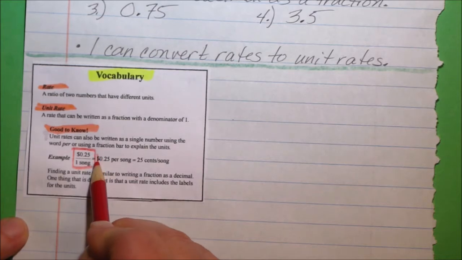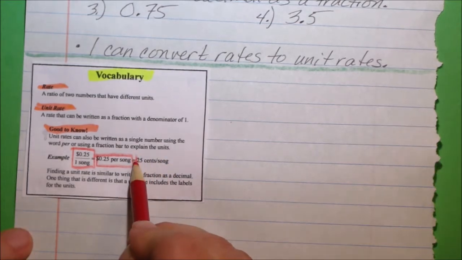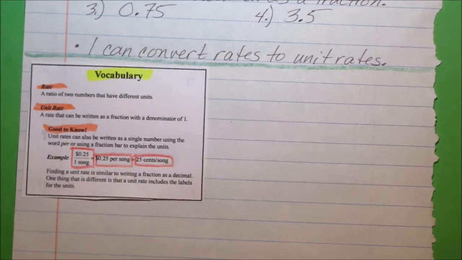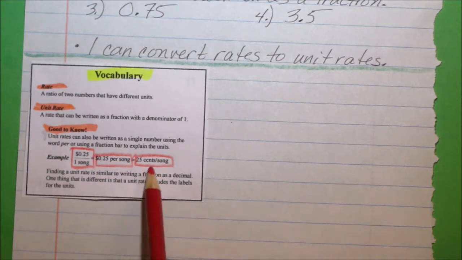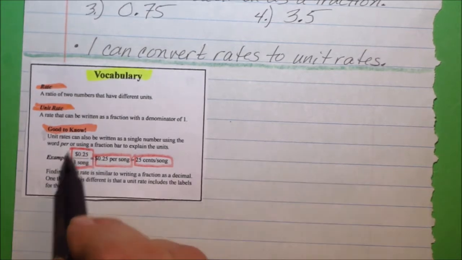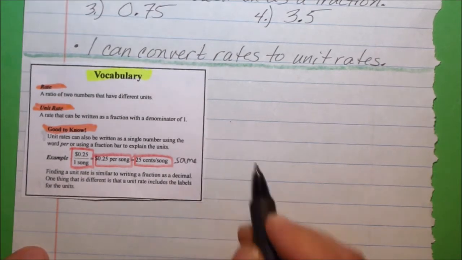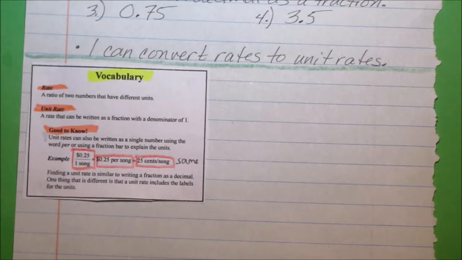Or we could write it here in words, 25 cents per song. But also this little slash bar also means per. So we could also write it as 25 cents per song. So there's 3 different ways we could write it, but they all mean the same thing and we say them all the same way. They all 3 mean 25 cents per song. All right, but this fraction deal is the way we will write it in our lessons because it makes it easiest for doing the conversions that we're going to be doing.